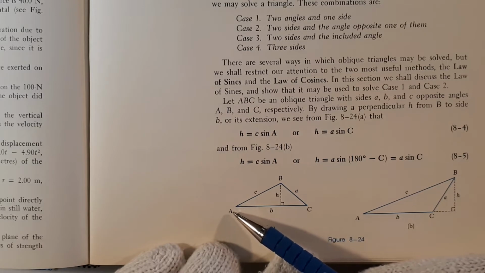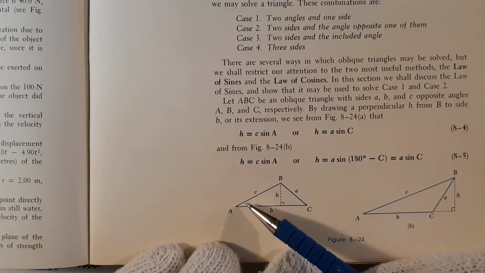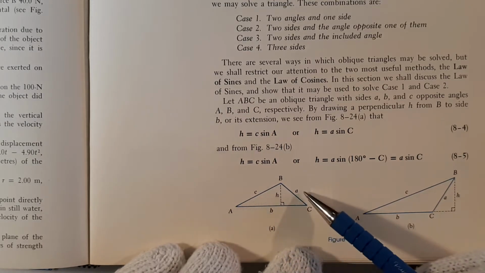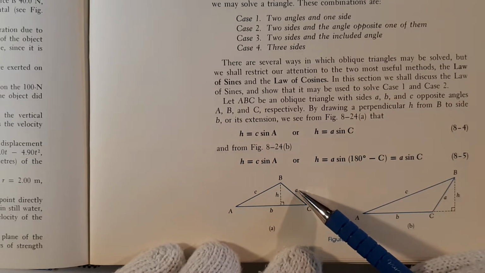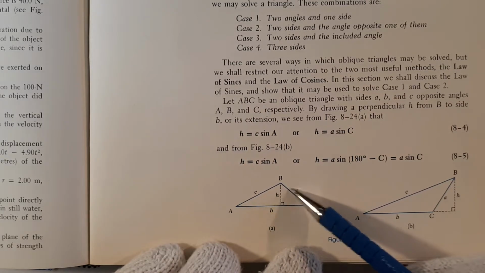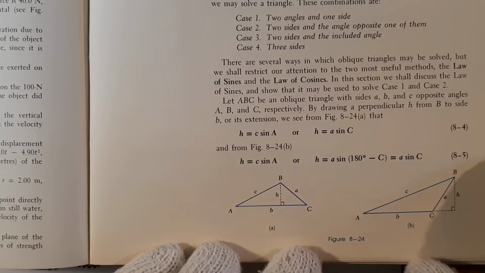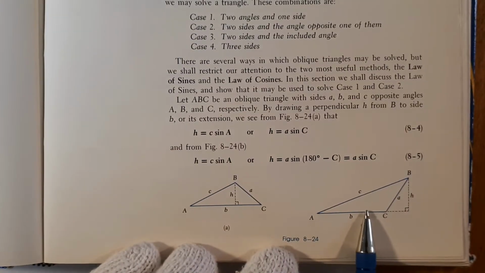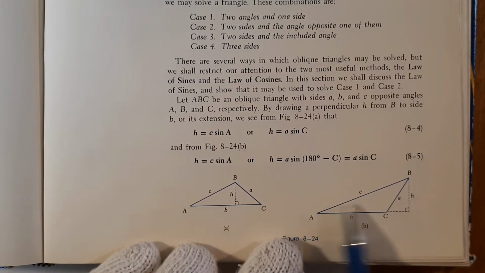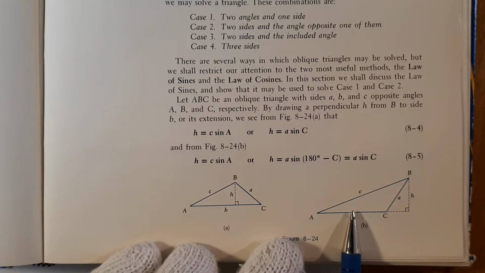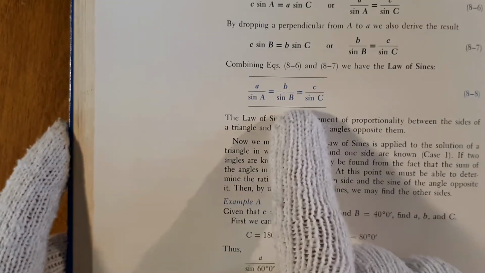And here is angle A. Capital letter A represents the angles. Opposite it is the lowercase letter a, which represents the length of that side. And the same with this oblique triangle. So these are not right angle triangles. So I'm going to take this equation right here and write it down in our word problem.